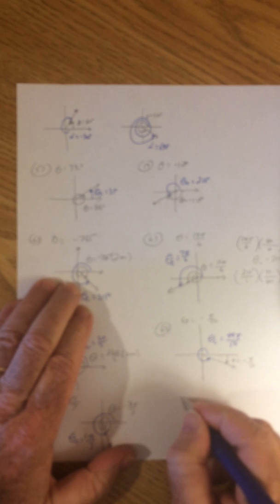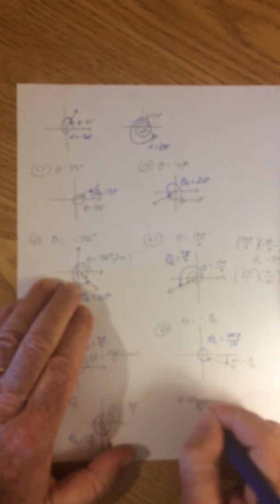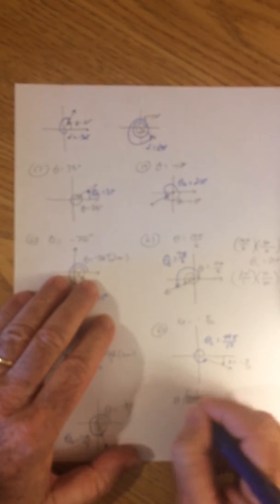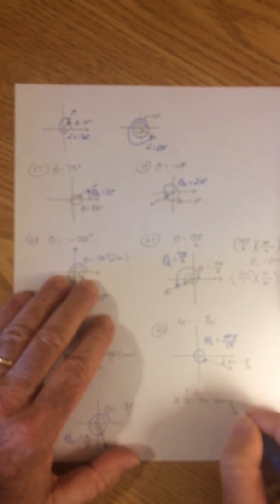So the homework will be numbers 58 to 70 out of section 5-1. Just the evens, because we did all the odds anyhow.